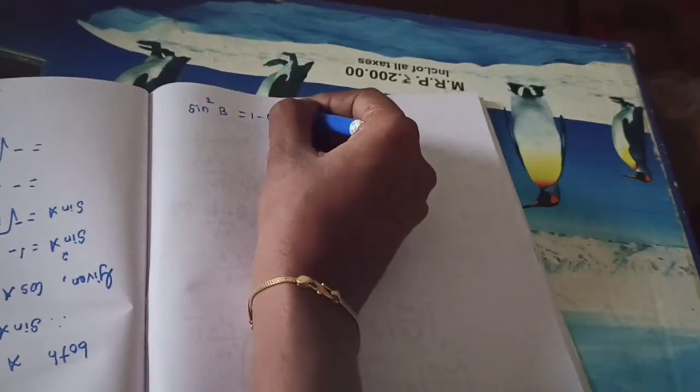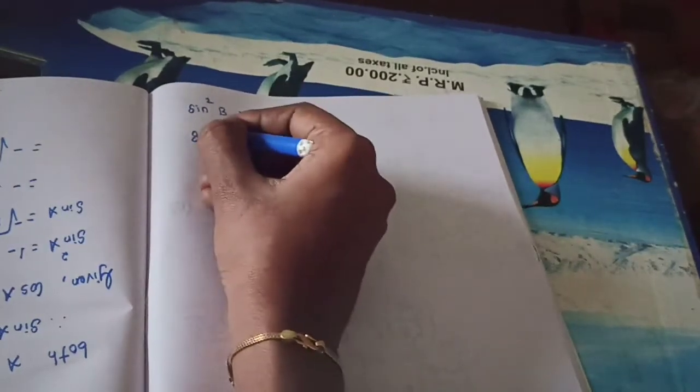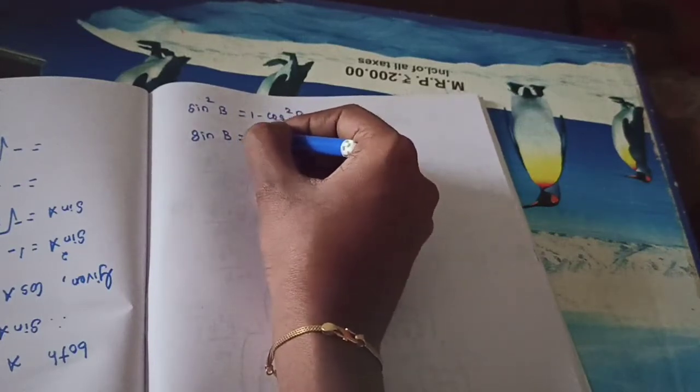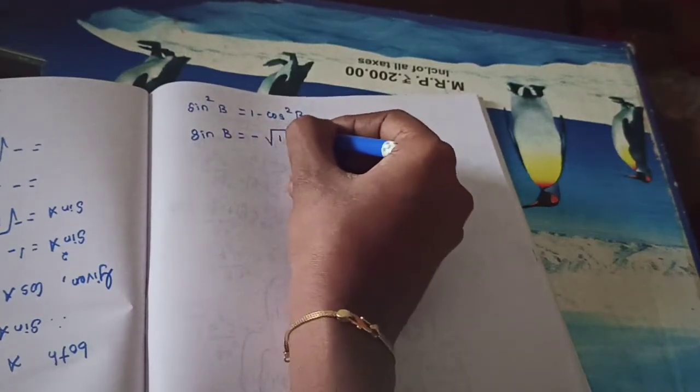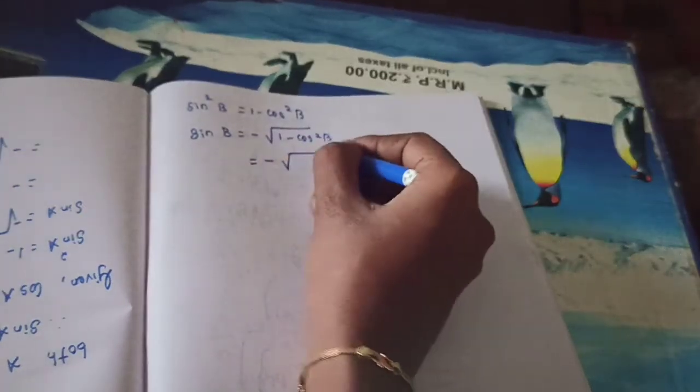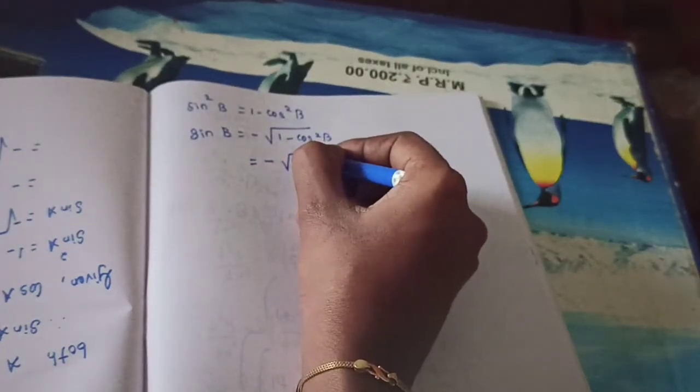1 minus cos square B. So sine B, we need a negative symbol, since both A and B are negative. So sine B is minus of the square root of 1 minus cos square B.